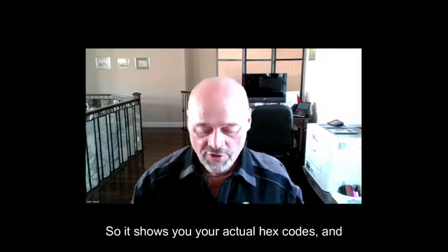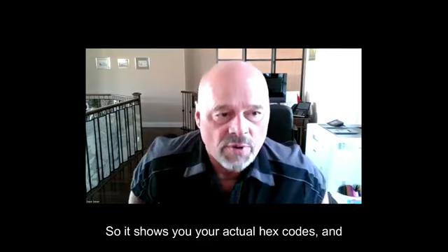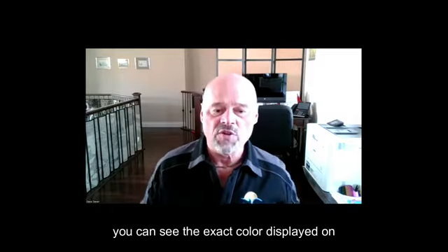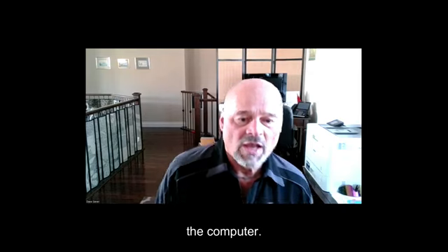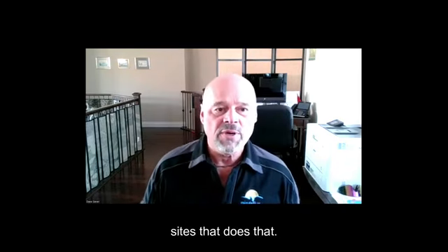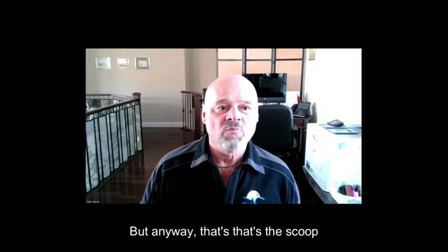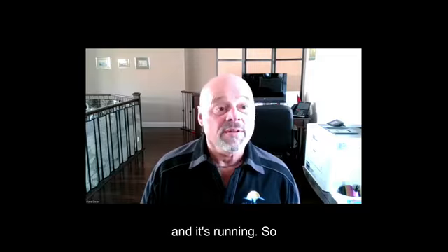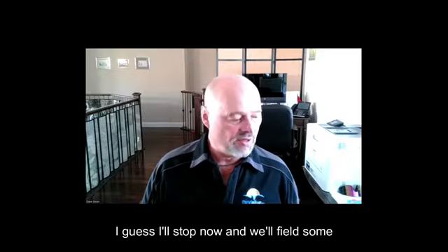So it shows you your actual hex codes, and there's all kinds of software on the computer where you can put those hex codes in and you can see the exact color displayed on the computer. I know we've got a link to one of those sites that does that. But anyway, that's the scoop. And it's running. So I guess I'll stop now, and we'll field some questions.